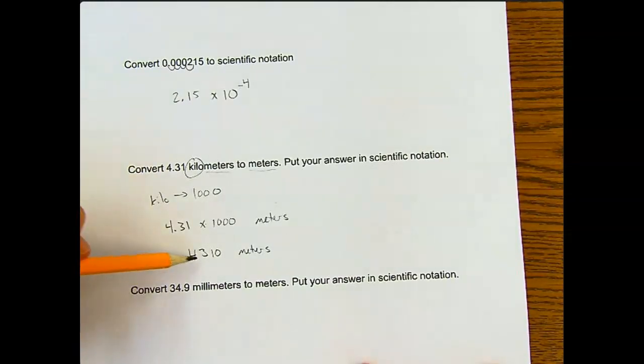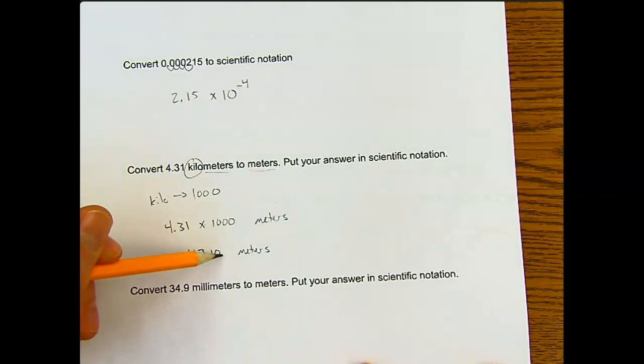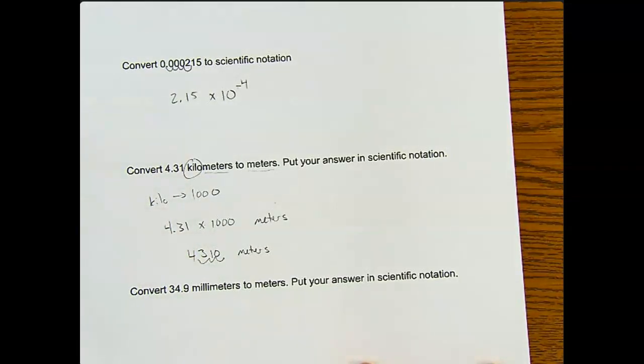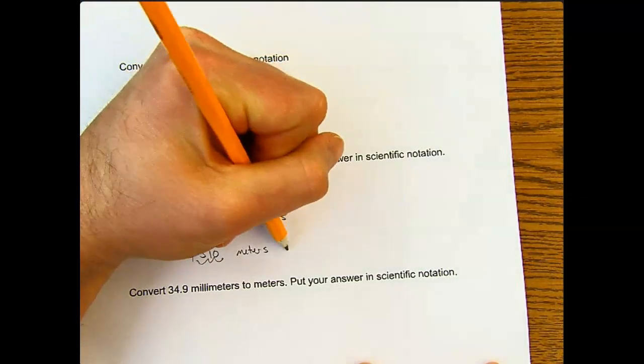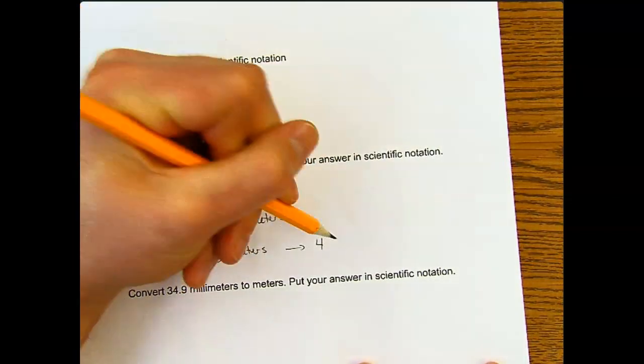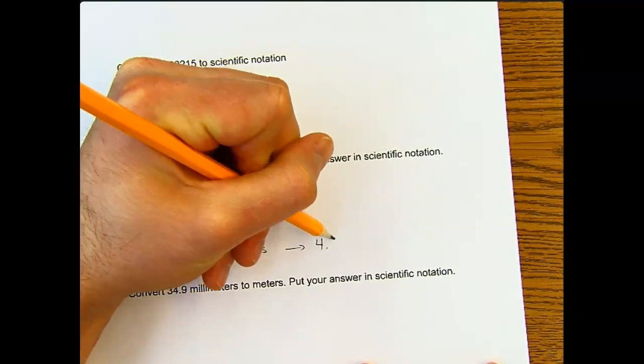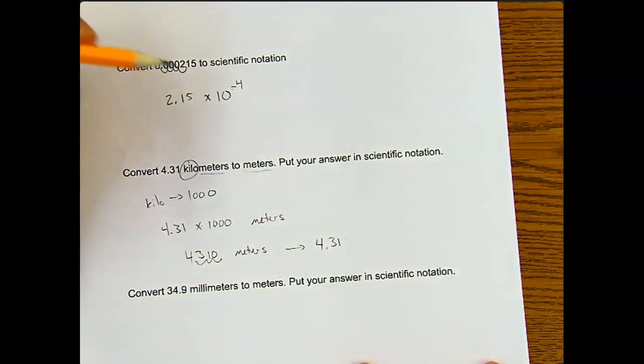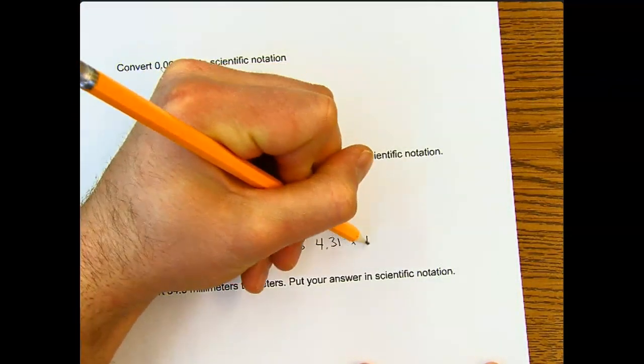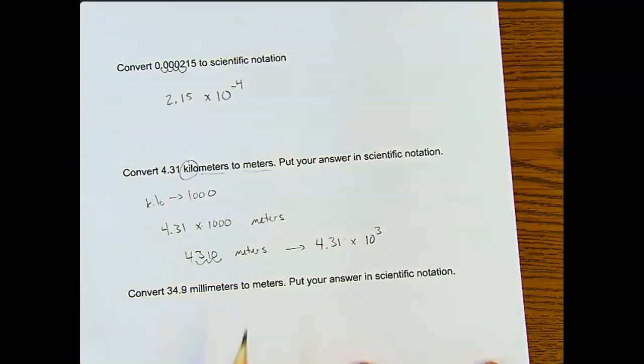I want to still have a decimal here. So if my decimal was here and I want it here, I need to move my decimal 3 times. 1, 2, 3. So what does that become? That becomes 4.31 times 10 to the third, right? Because I moved my decimal 3 times, my exponent here is 3.